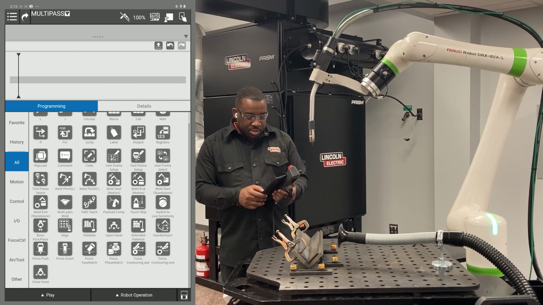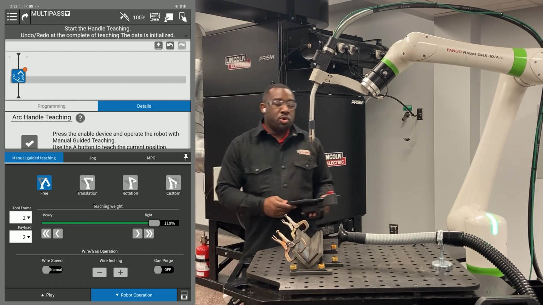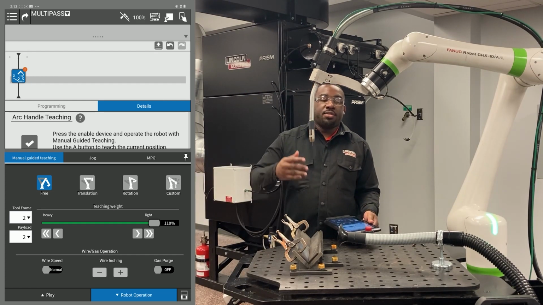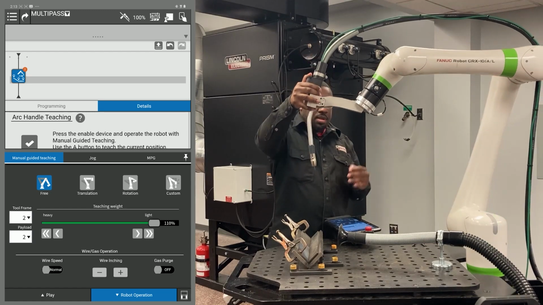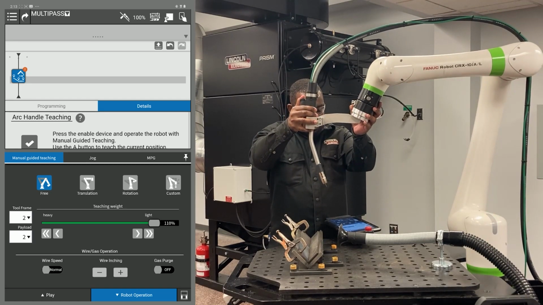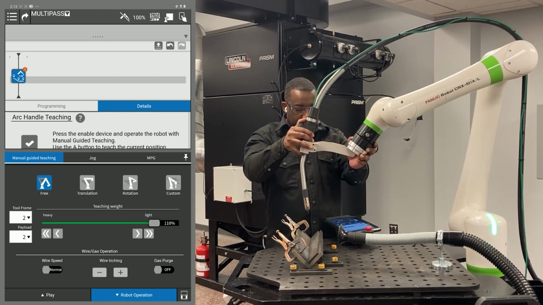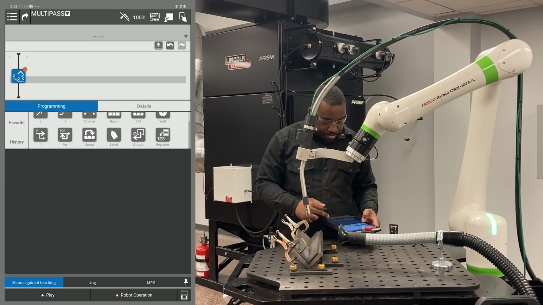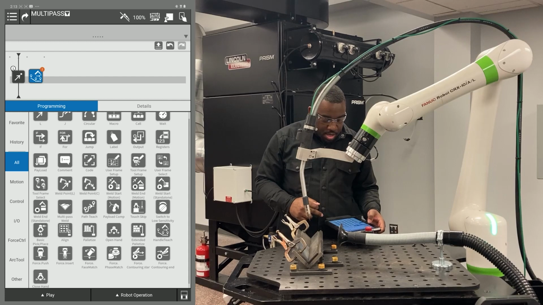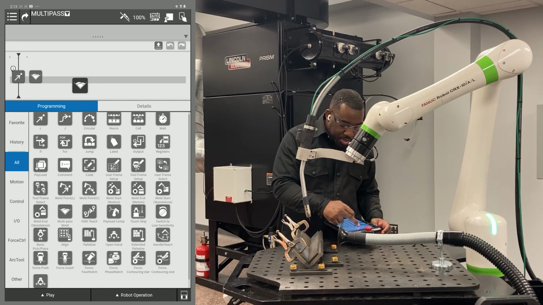Now I'm going to slide my handle teach icon into my program, and I'm going to record my home point outside. That's the first thing I do. So I'm going to record that. All right. Now the next thing I'm going to do is slide out my handle teach icon, and then slide in my MultiPass weld icon.